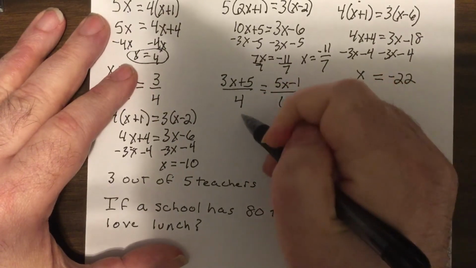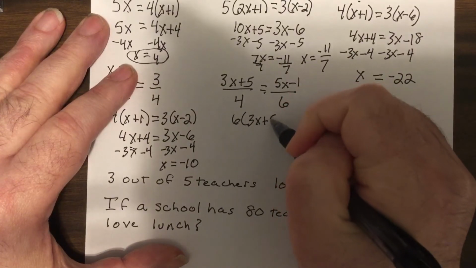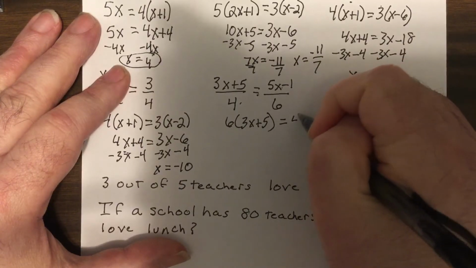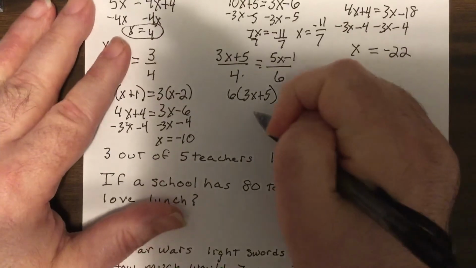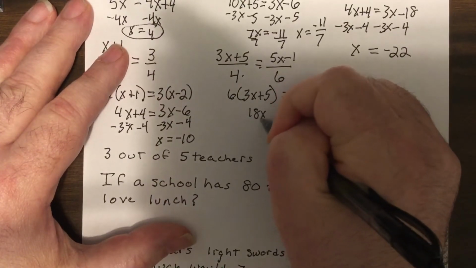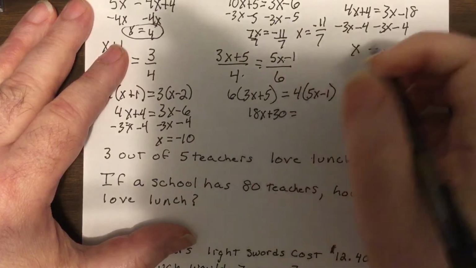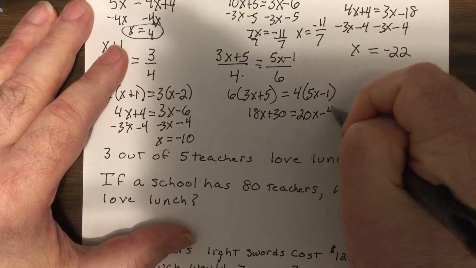So 6 times 3x plus 5 equals 4 times 5x minus 1. So 18x plus 30, distribute to both terms, equals 20x minus 4.